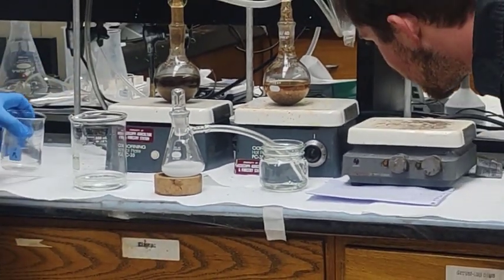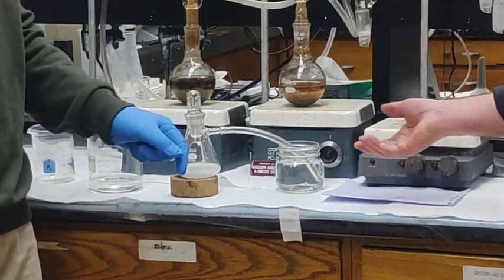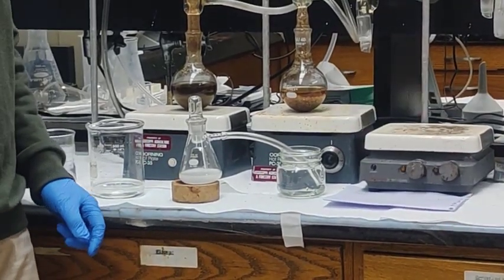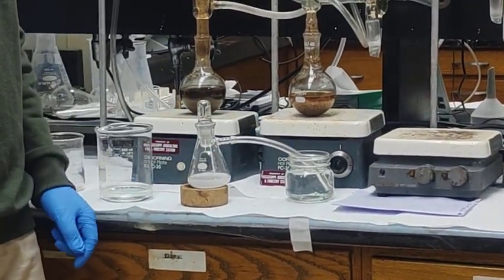Wow. That's a really cool setup. So the gas just bubbles out and it keeps anaerobic conditions. Yeah, this is to keep it.